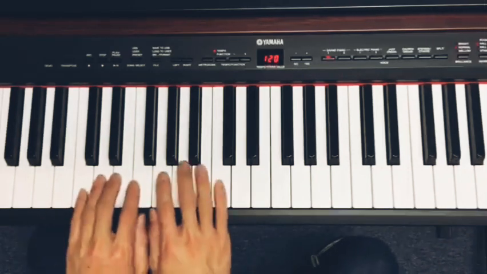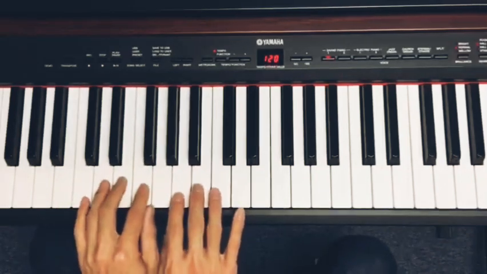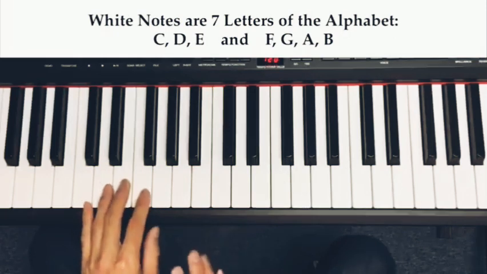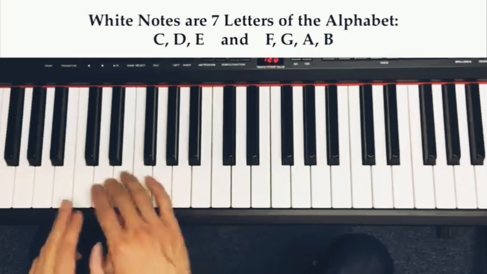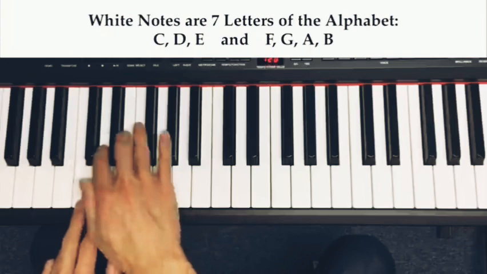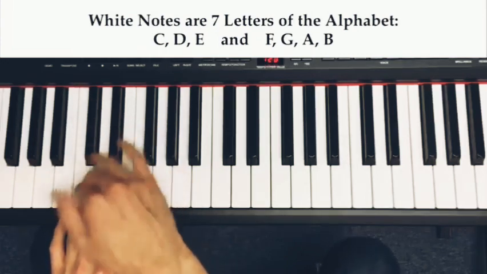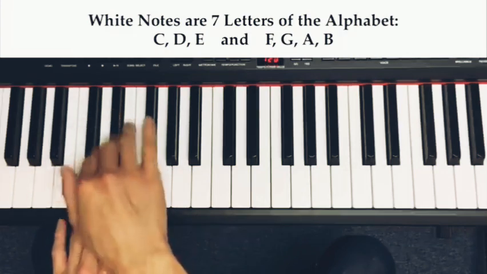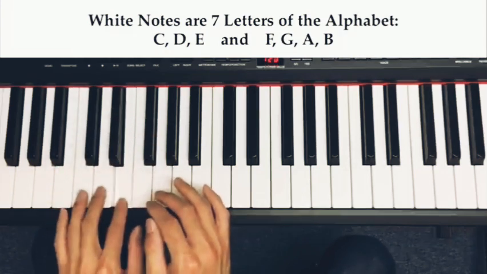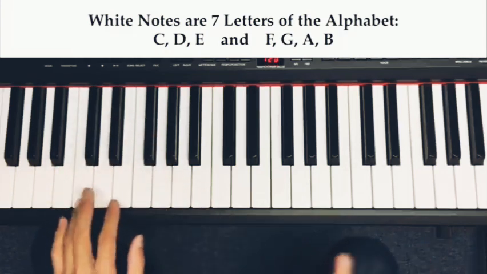If we look at just the white ones, those 7, each has a letter name, a letter of the alphabet. If we start with the note in front of the 2 black notes, that's the letter C. You can think of this as the C group, the notes that surround the 2 black notes. So you have C, D, and E, right? Just up the alphabet, C, D, E.